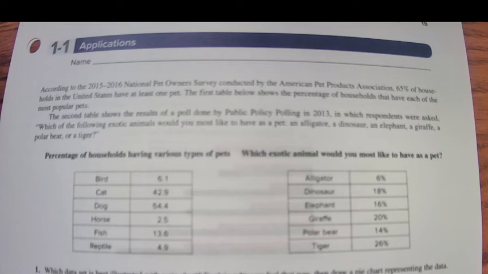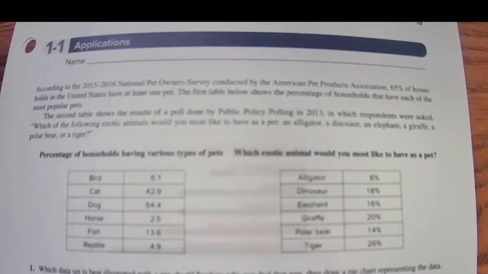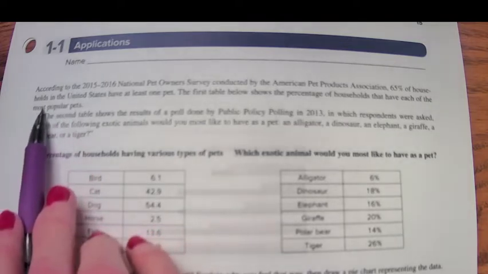Hello, well, today we're going to start with section 1-1 of Math 095. The title of the section is Where Does the Time Go? But basically it's learning how to graph data, pie charts and bar charts, how to draw them and how to read them. So let's look at this first example under applications.